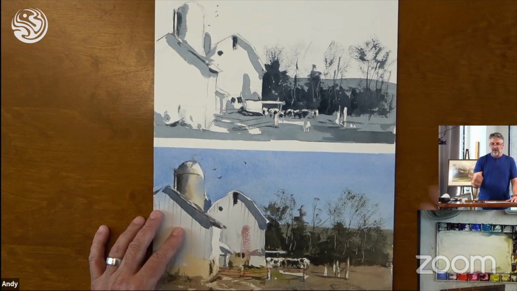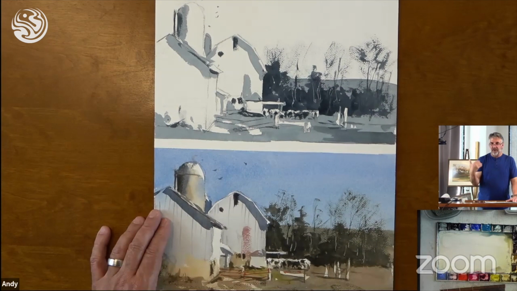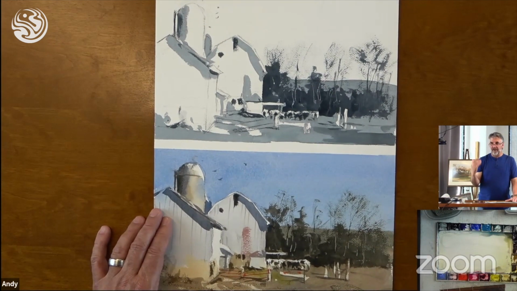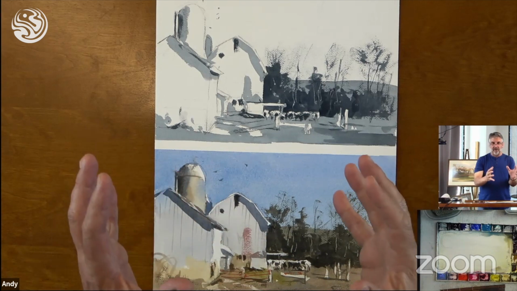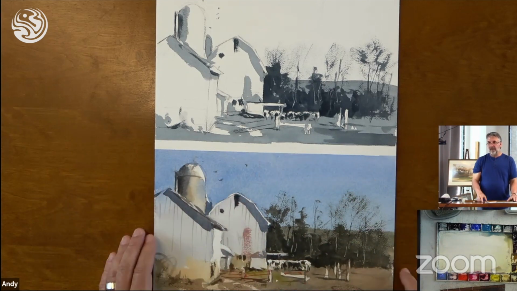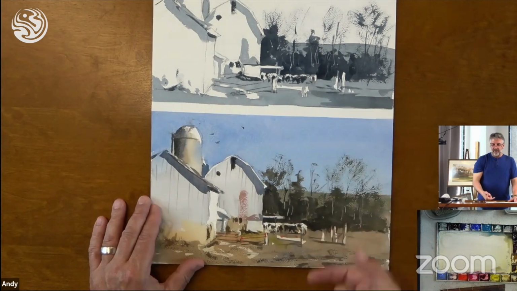And I keep telling them, if it looks that clear as a value study, don't reinvent the wheel, don't get really tight with things. But it's amazing how often they revert right back to the old habits of, just because color's in the equation now, they start separating everything. So really trying to get them to follow that same plan of attack.